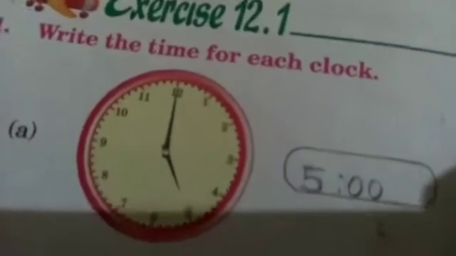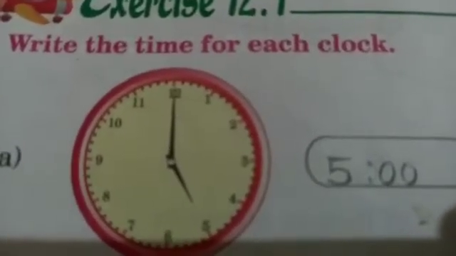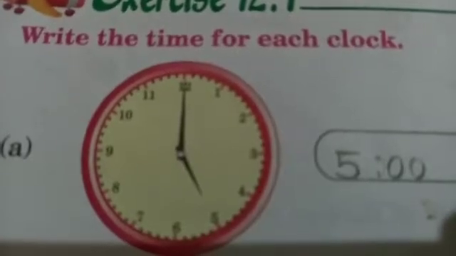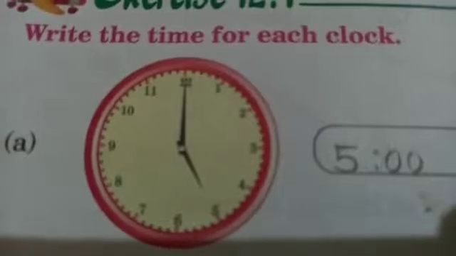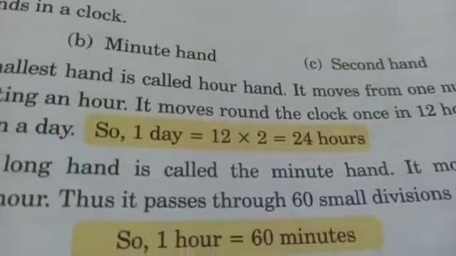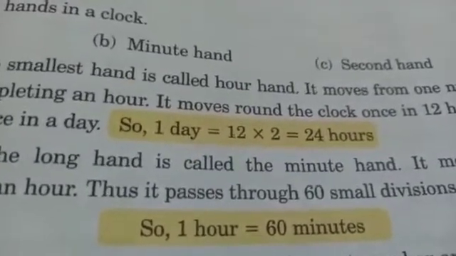Similarly, the hour hand makes one round, that is 12 hours. From the morning 1 to 12 it makes one round, and again from 1 to 12 till night it makes one. So a day has 12 into 2, 24 hours, because the hour hand moves through the 12 two times.